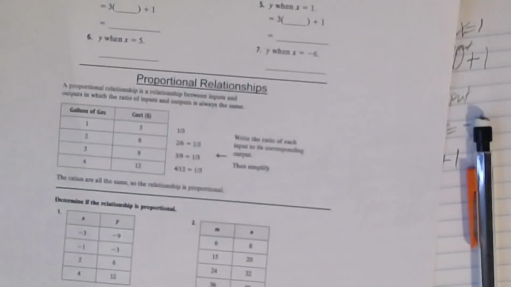Basically, if you double how much you put in, then the output should reflect the same proportion.